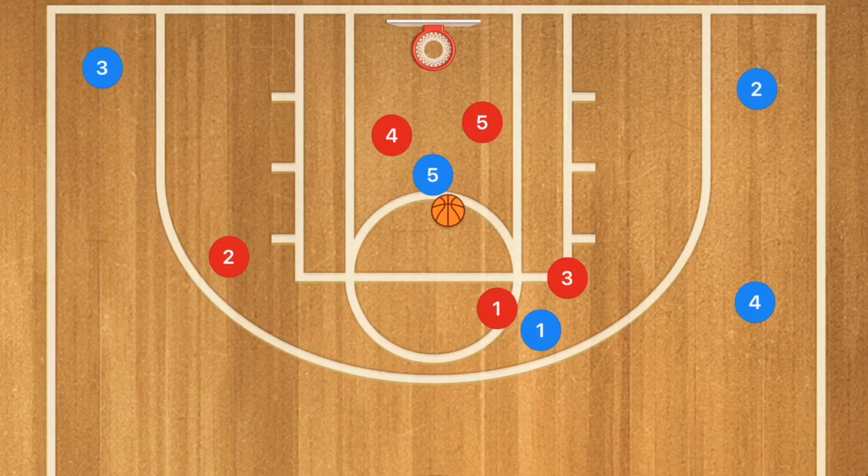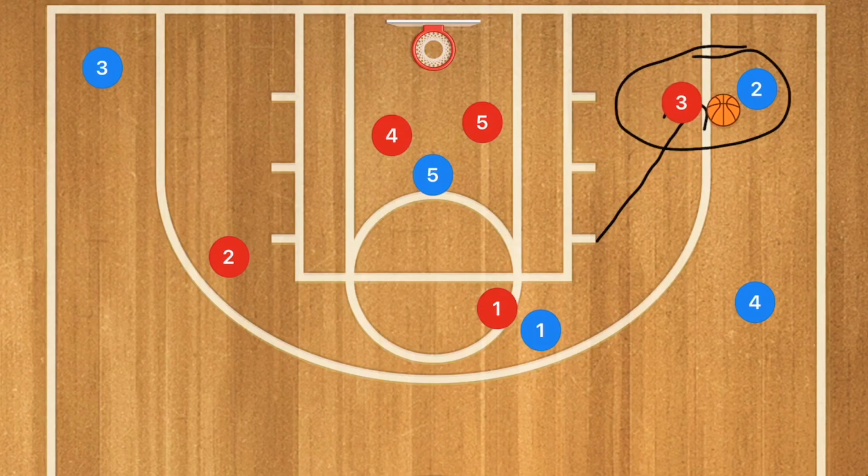Now, really quickly, when we get a paint touch and you kick the ball out for a three-point shot, you really need to be looking to make the extra pass, which is an addition to how to beat a zone. Player 5 kicking the ball out to player 2 is going to rush player 3, because he's the faster player of the two, to go down into that corner to guard player 2 from shooting.